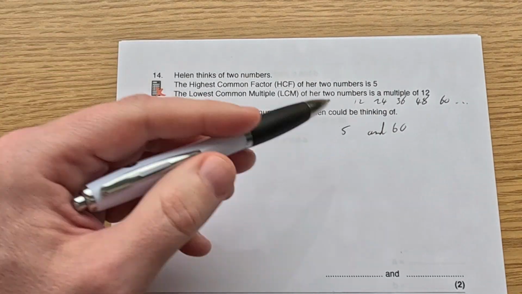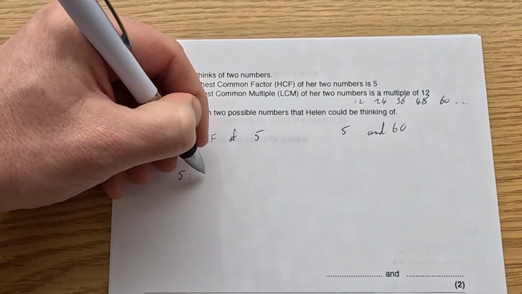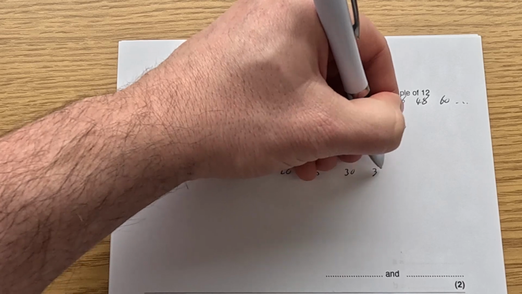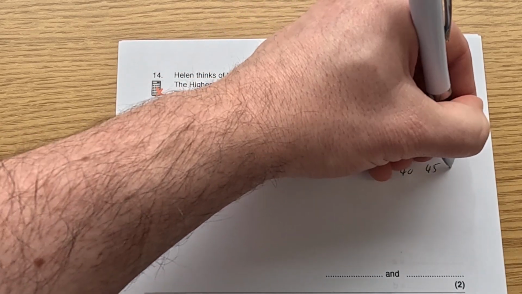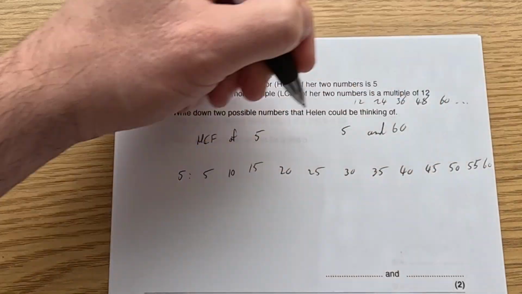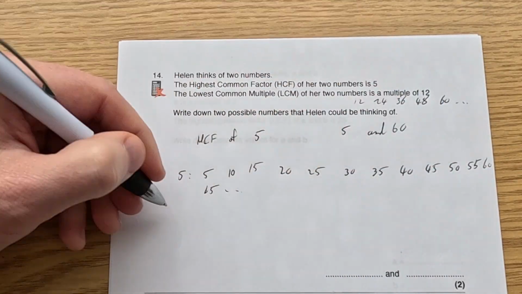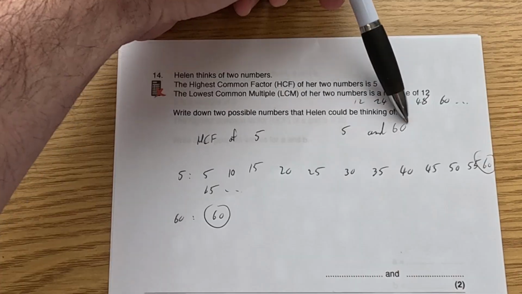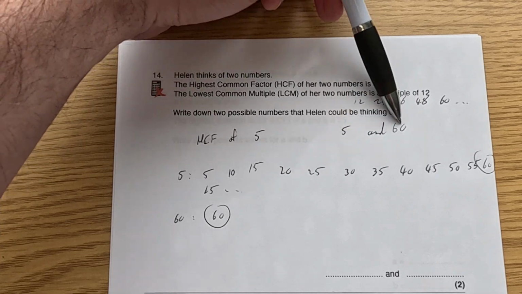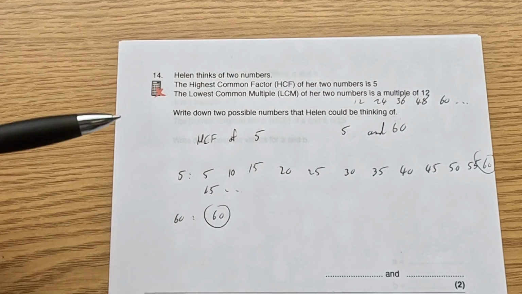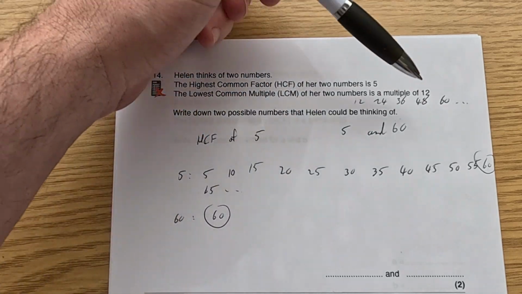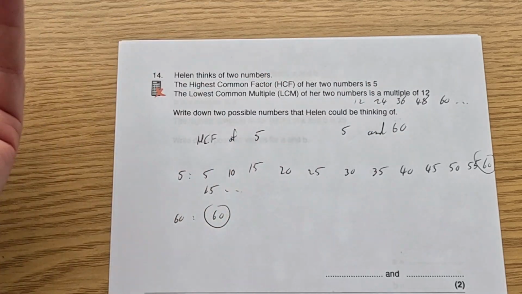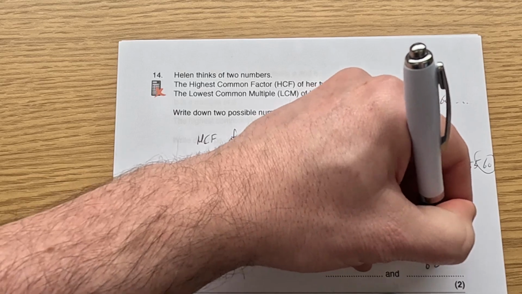So what I'm going to do is consider the numbers 5 and 60. With 5, the multiples of 5 would be 5, 10, 15, 20, 25, 30, 35, 40, 45, 50, 55, 60, 65, and so on. With 60, the multiples of 60 are 60, and as you can see, 60 is in both of the lists. So that means the two numbers 5 and 60 would have a highest common factor of 5, that's the biggest number we can divide them both by, and also they would have a lowest common multiple that's a multiple of 12, because 60 is a multiple of 12. So that would mean 5 and 60 would be two numbers that Helen could have thought of, so 5 and 60. And that's it.